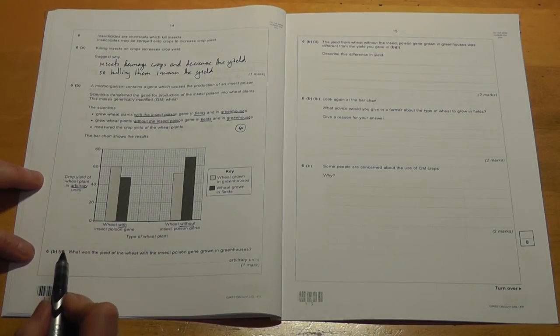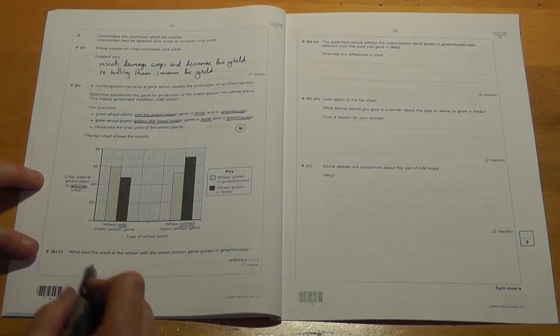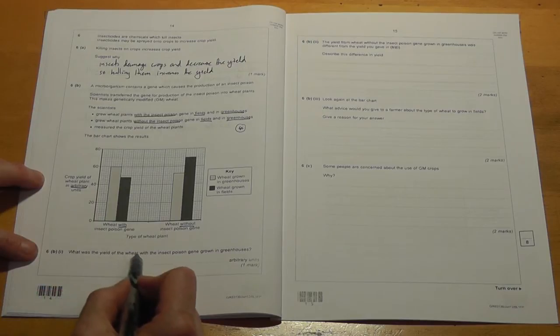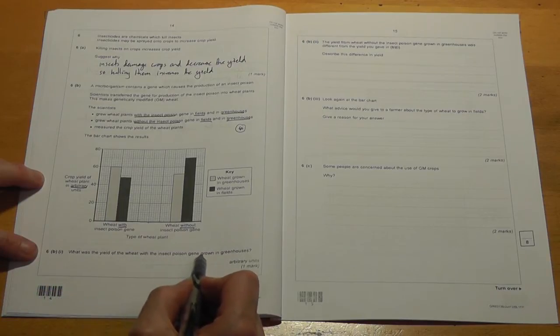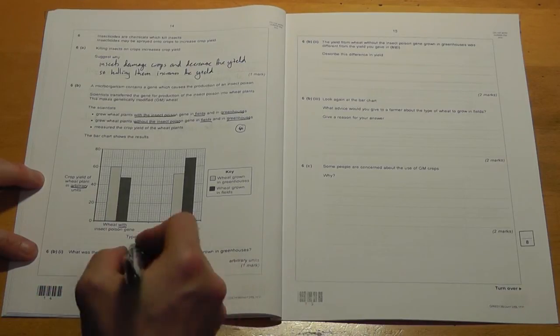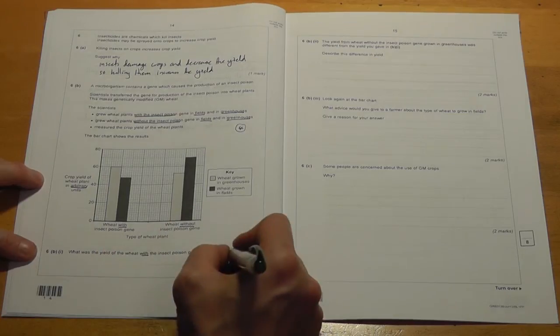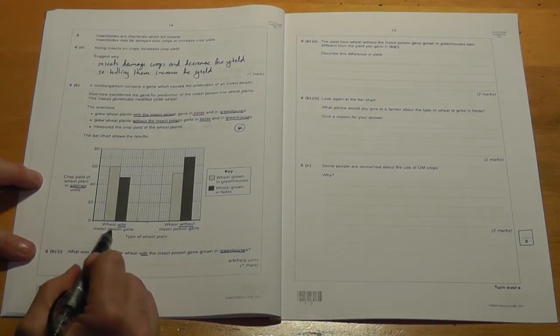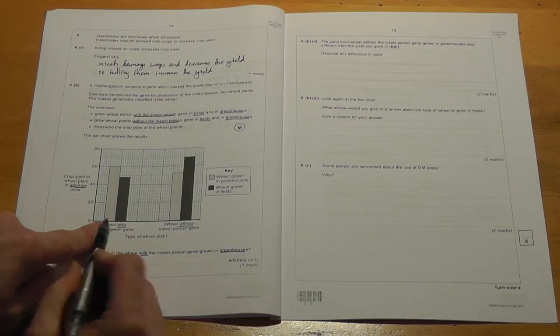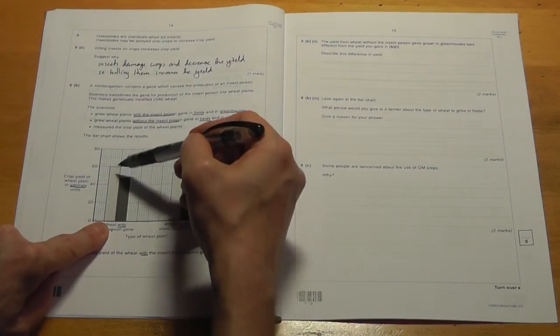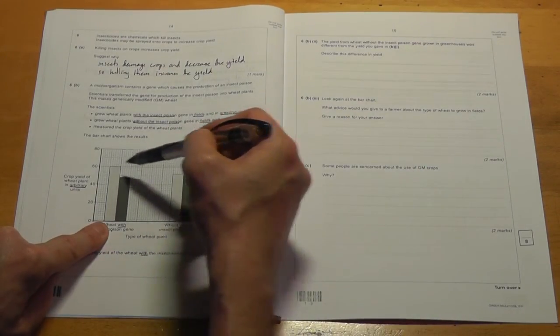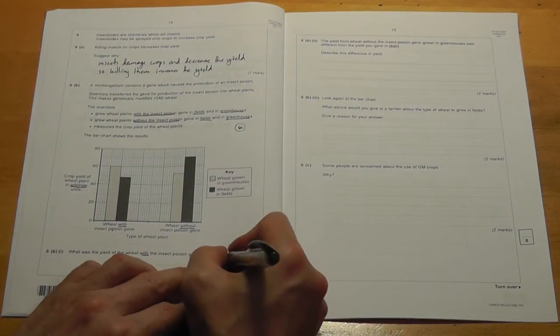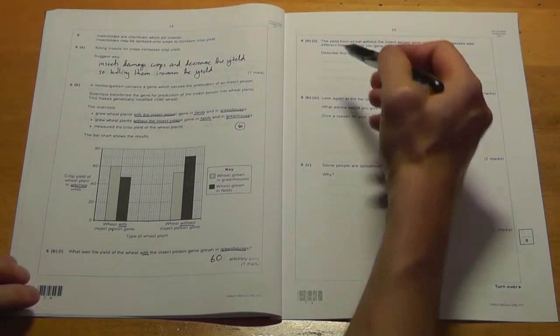Right. First question is usually just read one of these values off. Let's see. What was the yield of the wheat with the insect poison gene grown in greenhouses? So it's with the gene and in greenhouses. So here's with the gene. So it's one of these 2. Greenhouses is the light one, so it's this one. We've got to read that. That's easy. 60 units. An easy mark.